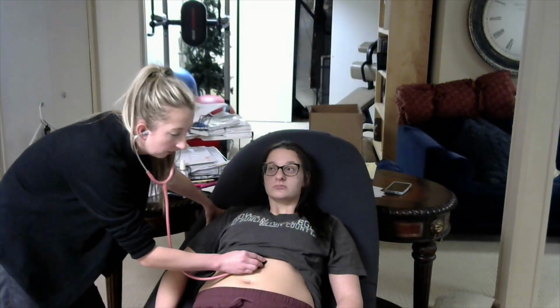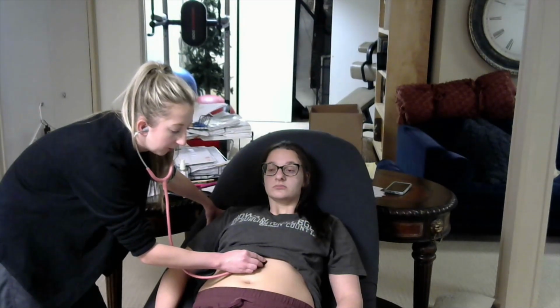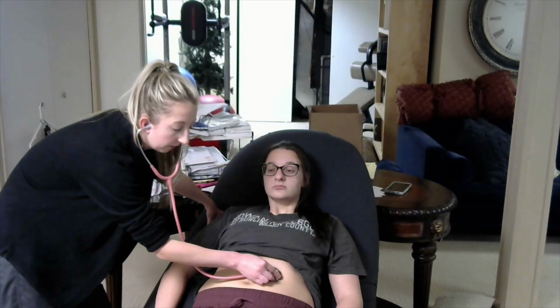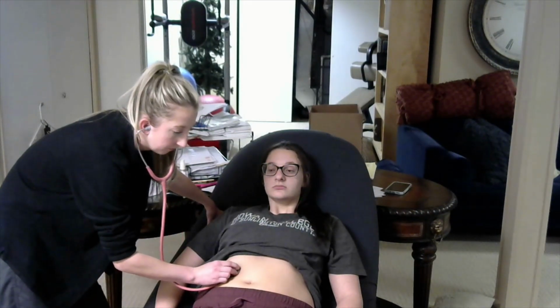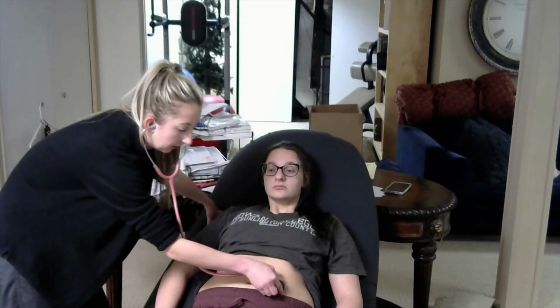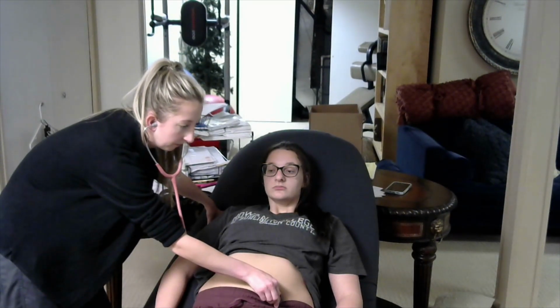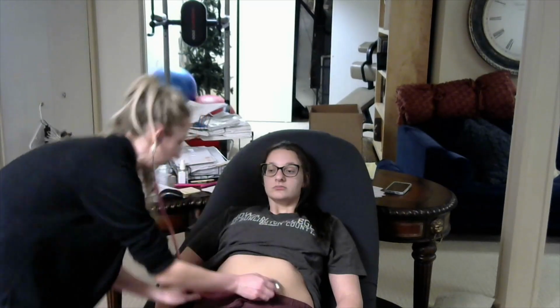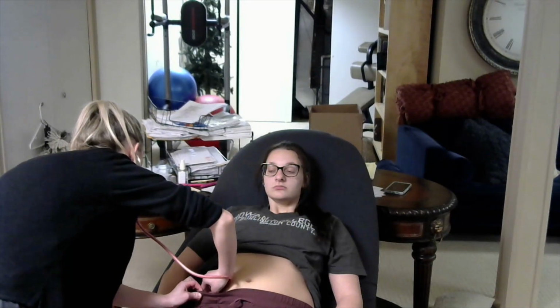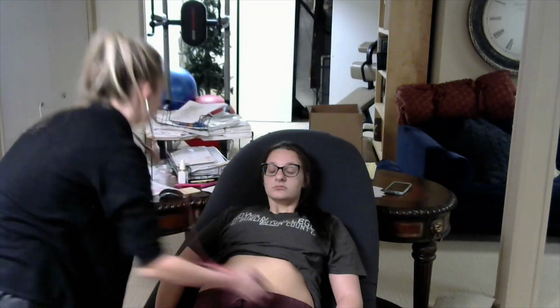I'm also going to be auscultating for the aorta, noting any abnormalities, then left renal arteries, the iliac artery, noting pulse, and femoral artery on both sides.